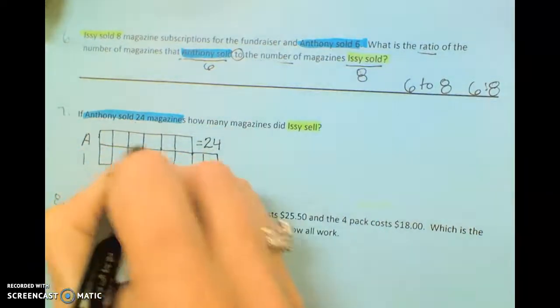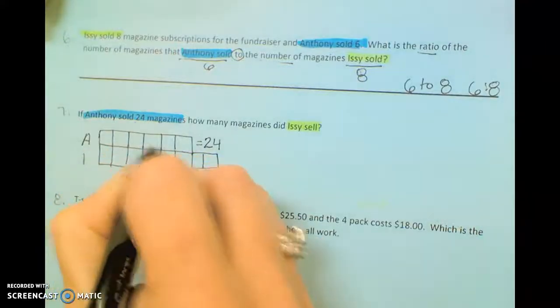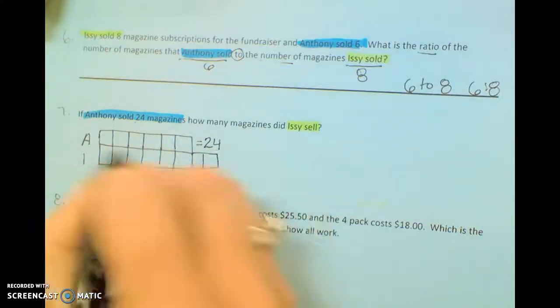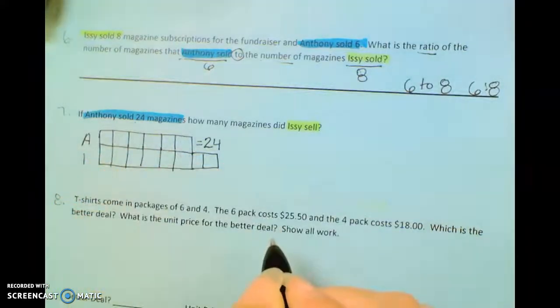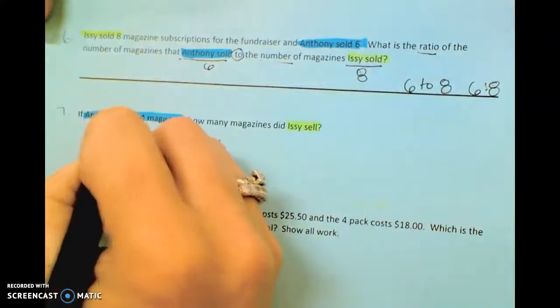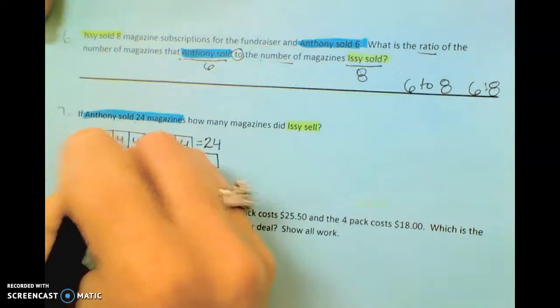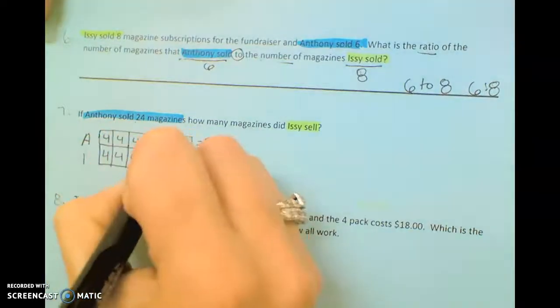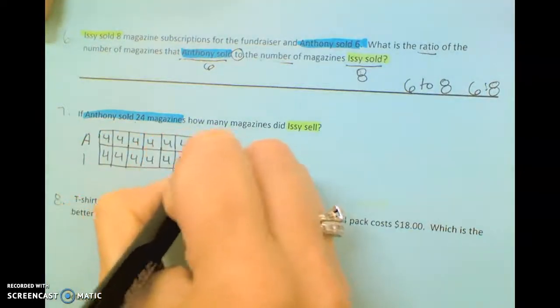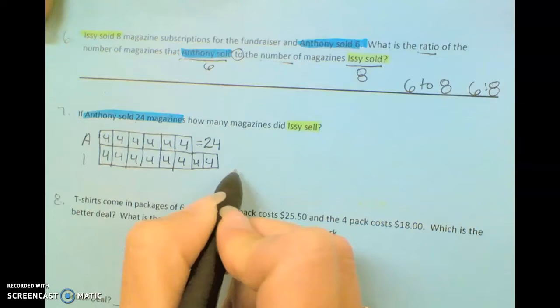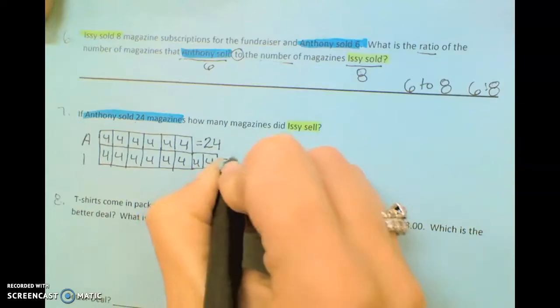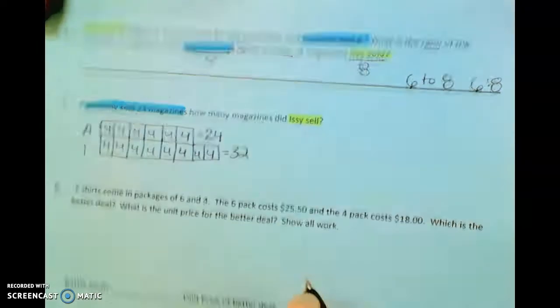So if these 6 boxes are repeated addition to get me to 24, what number has to be in those boxes? Well, 4 times 6 equals 24. So these have to be 4, which makes these have to be 4. So how many did Izzy sell? 8 groups of 4 magazines, which means she sold 32 magazines.